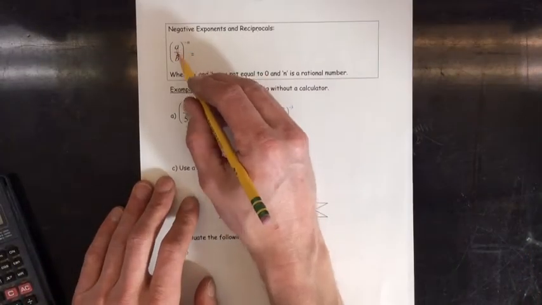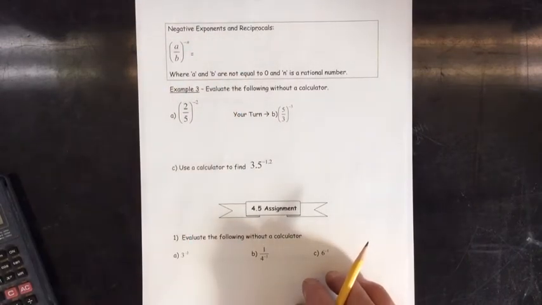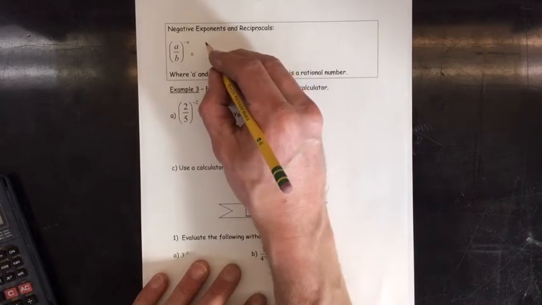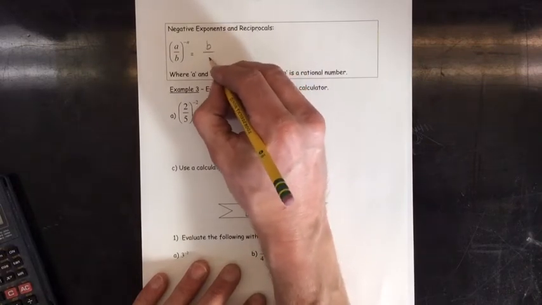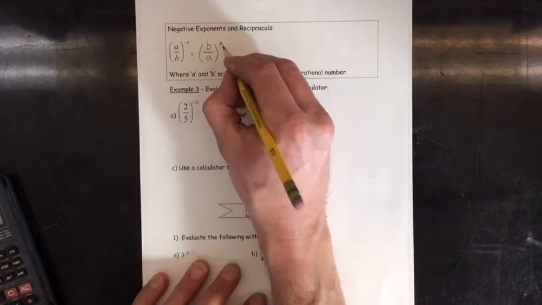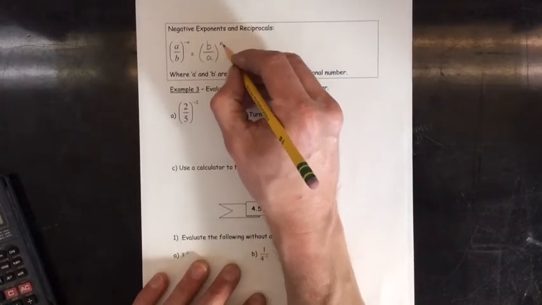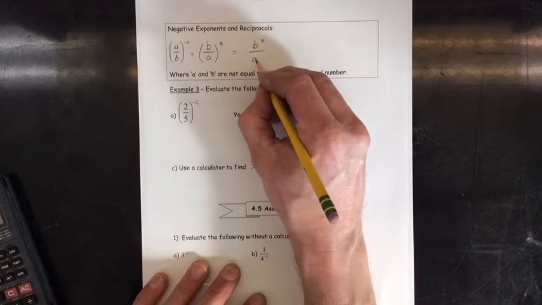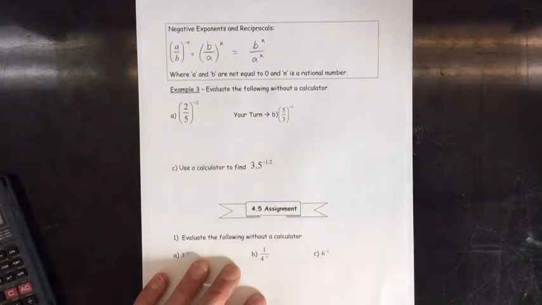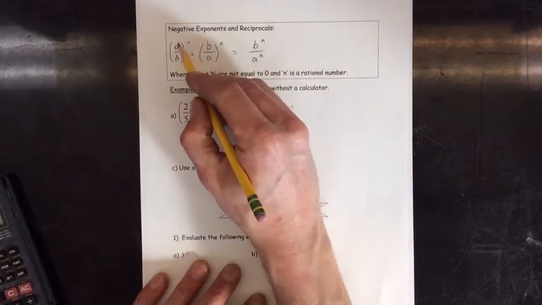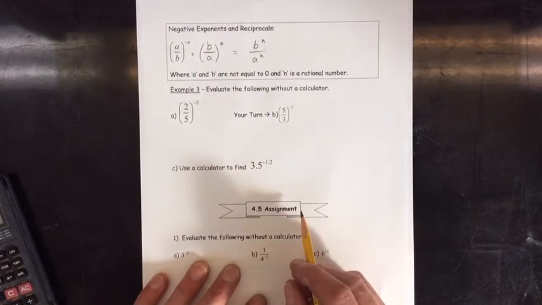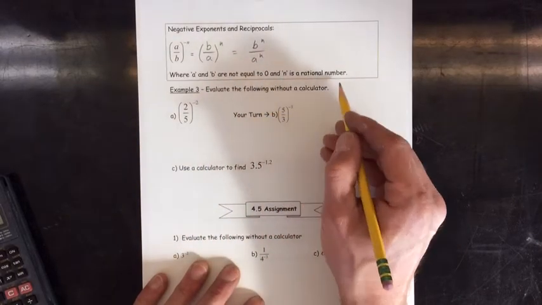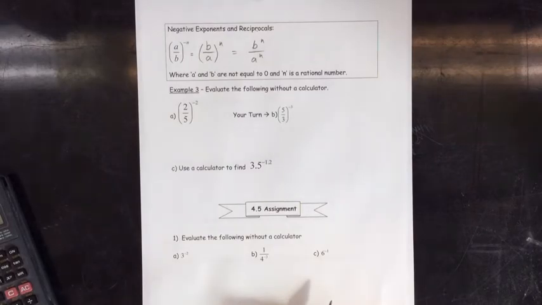Now, if there's a negative in front of a rational expression such as a over b to the power of negative n, this is basically like b over a to the power of n. Now, this n applies to both these letters, so this could be thought of as b to the n over a to the n. And that's an exponent law. The negative basically reciprocates what's in the brackets. This is where a and b are not equal to 0, and n is any rational number.